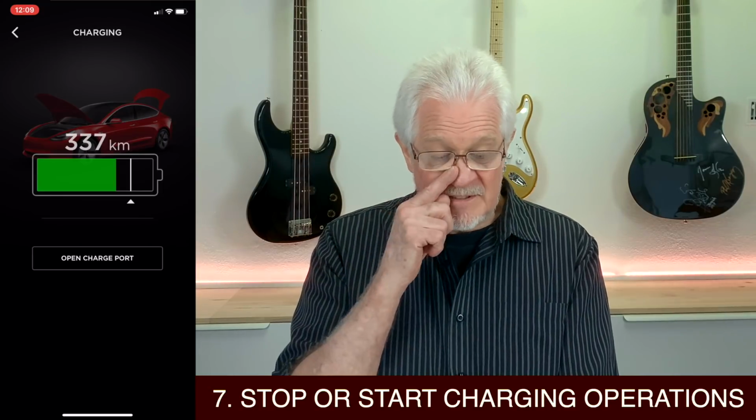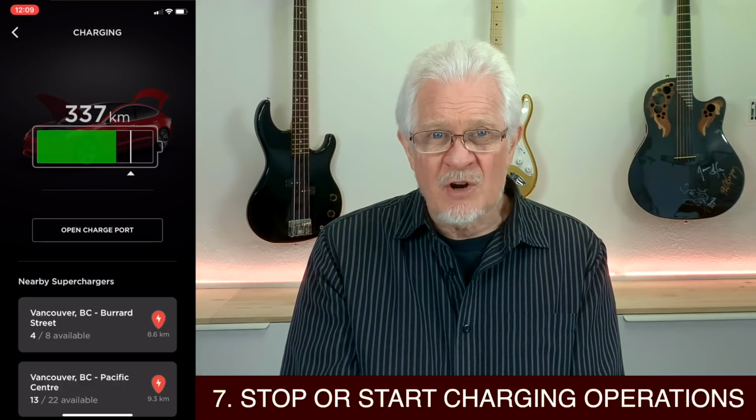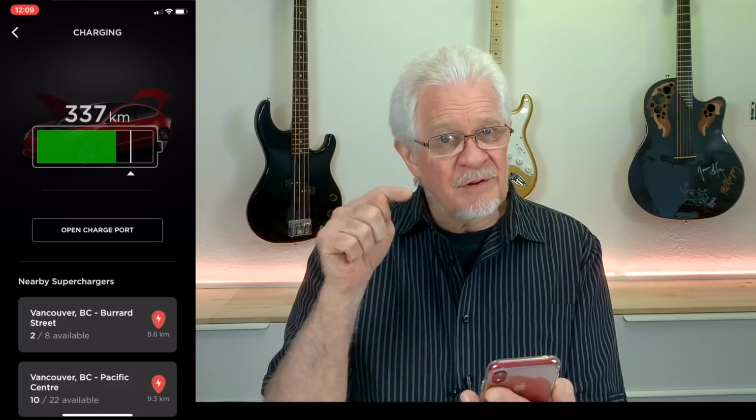Charging. There it is. From my app, I can open the charge port. I can start or stop charging if the charger is plugged in. Right now it's not, so you don't see those options. If I had plugged it in, I could stop the charging and manually restart it at any time.